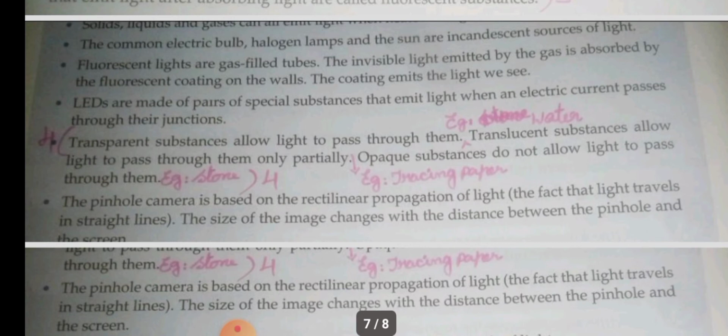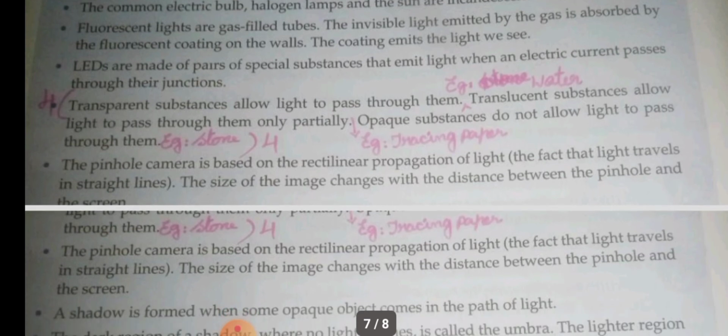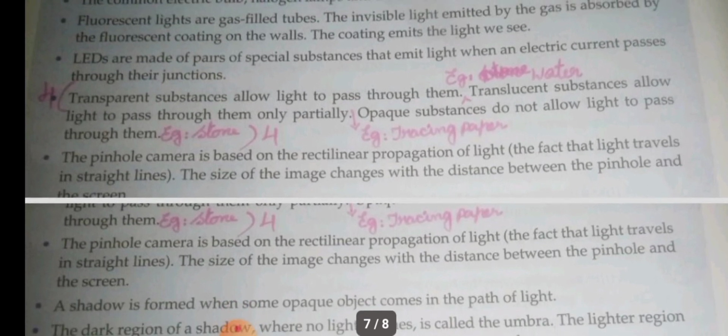Such substances are called translucent substances. An example is tracing paper. Tracing paper is the example for translucent material. Then opaque substances do not allow light to pass through them. Example is stone. Okay, children. So this is about the transparent, translucent and opaque objects.